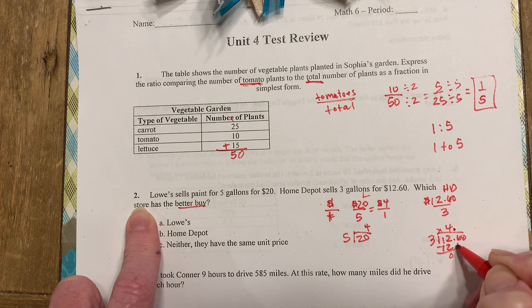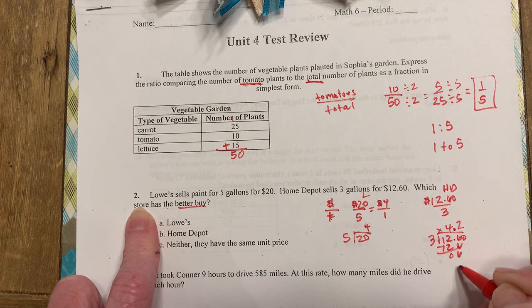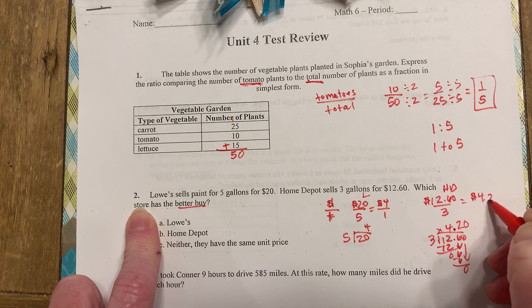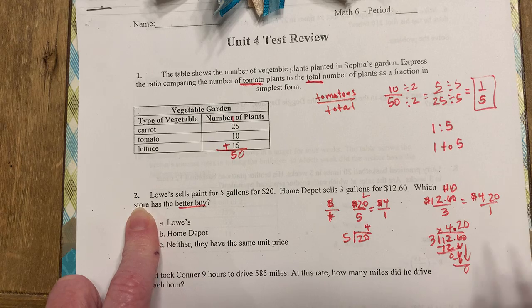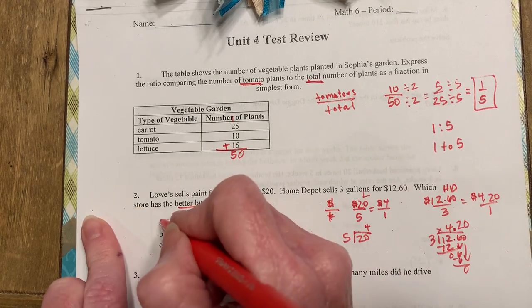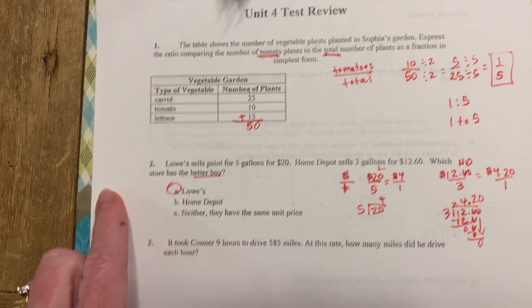Bring up your decimal, don't lose it. 3 will go into 6 2 times. And I can bring down the 0, it'll go into 0 0 times. So Home Depot is going to be $4.20 for 1 gallon. So when I'm finding a better buy, right, I want the cheapest deal. So that tells me that Lowe's is going to have the best deal.